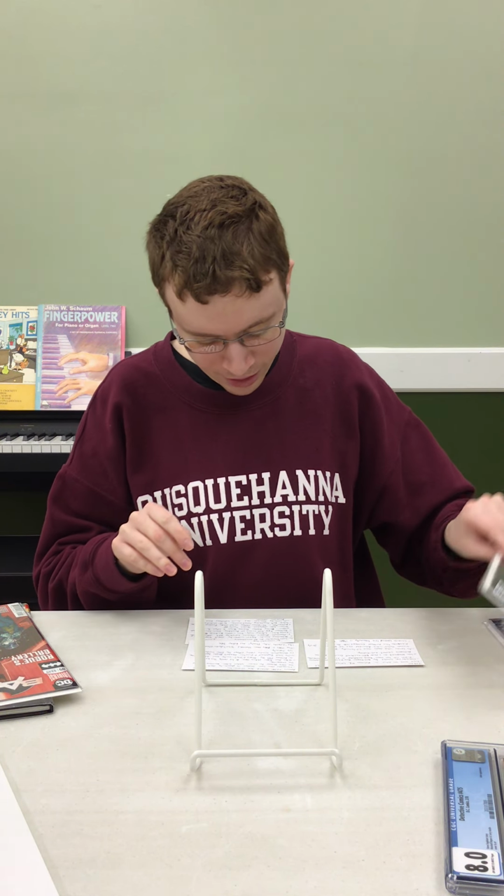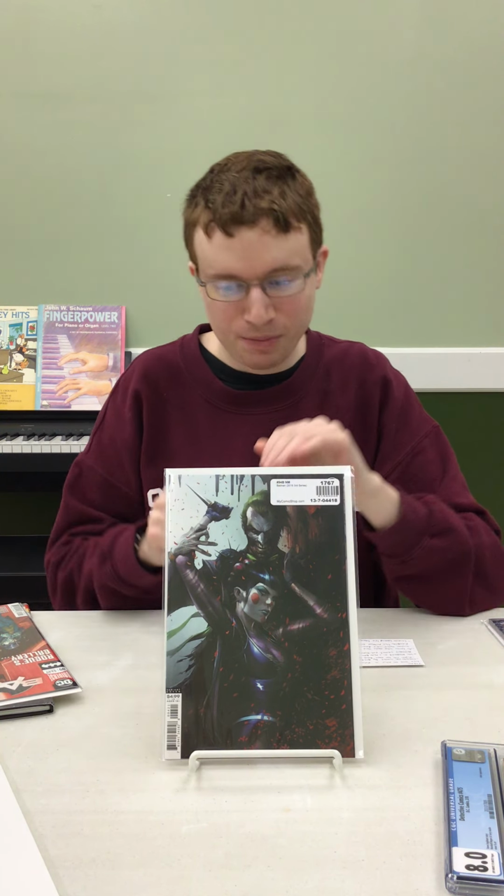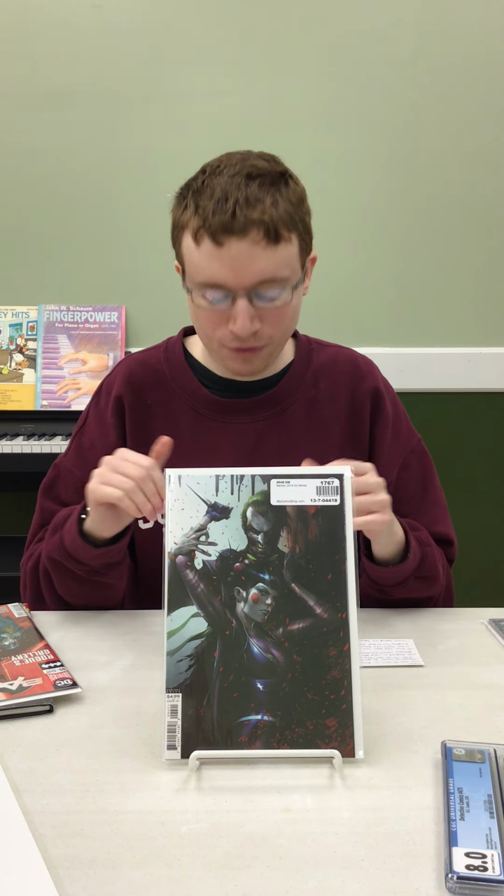Next one I have is Batman 94. It just has a very nice Francisco Mattina variant cover. You see Joker there, also with his new accomplice there, Punchline. So just a very nice cover.